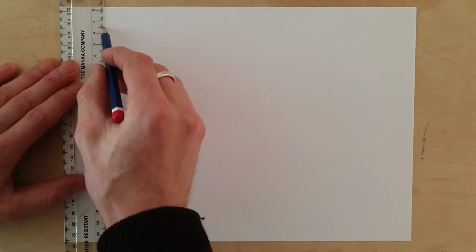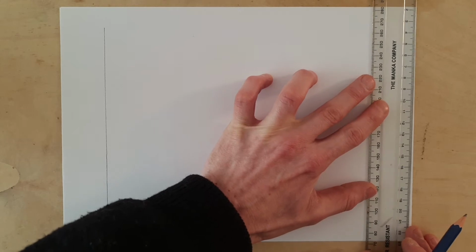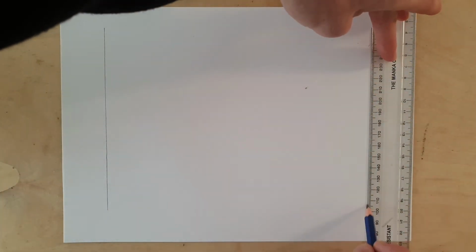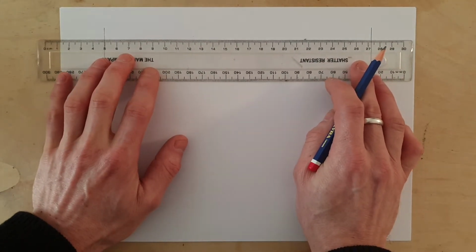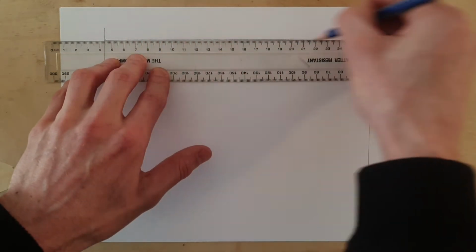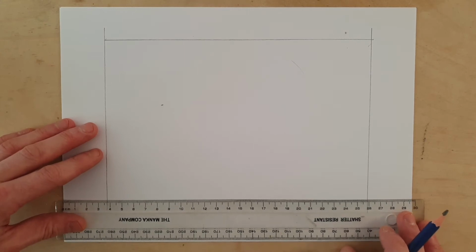So pencil a line on that side. I'm just using the width of the ruler for this bit. Line on that side. Bring a line across horizontally at the top. And then at the bottom.